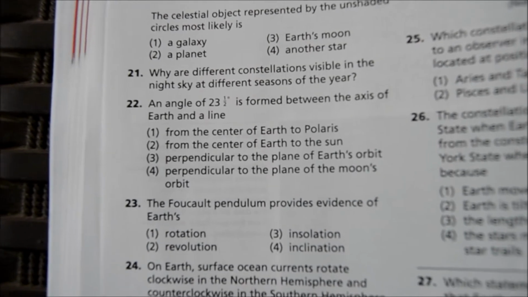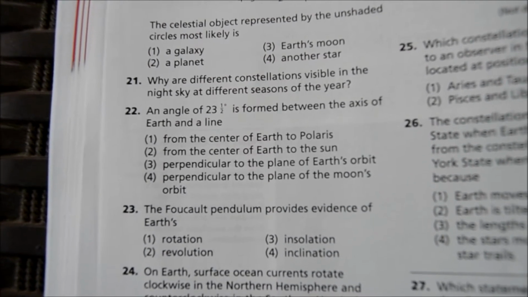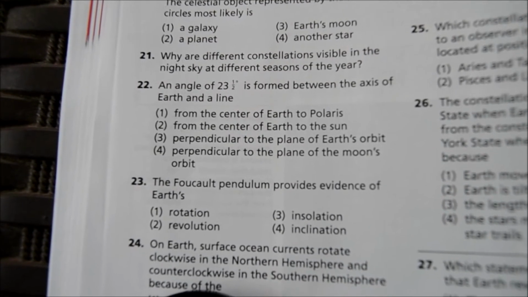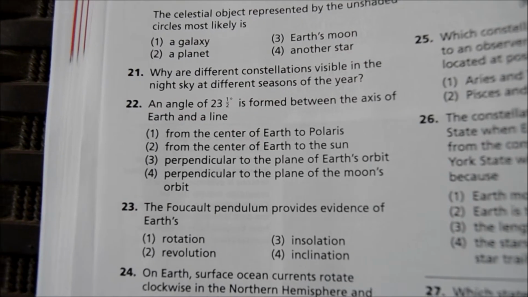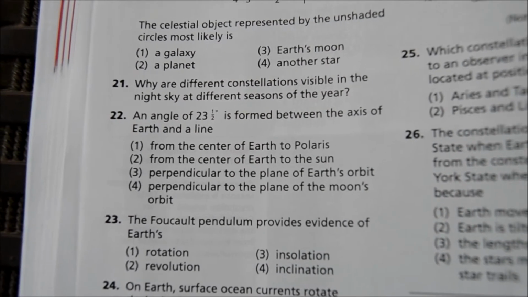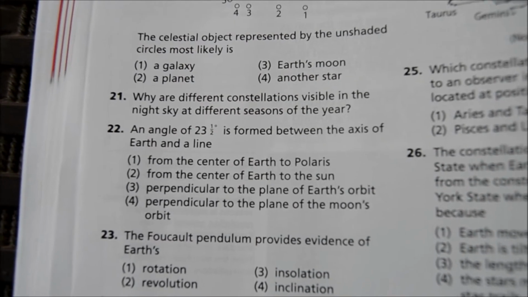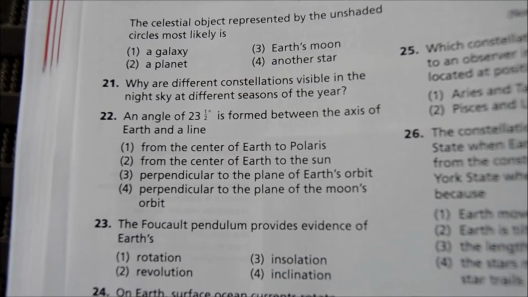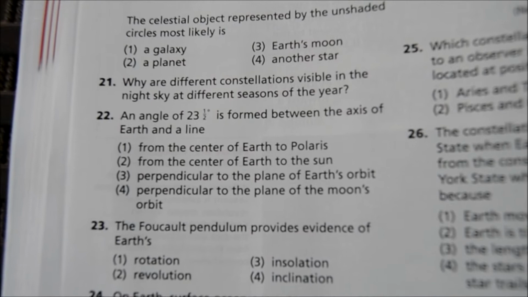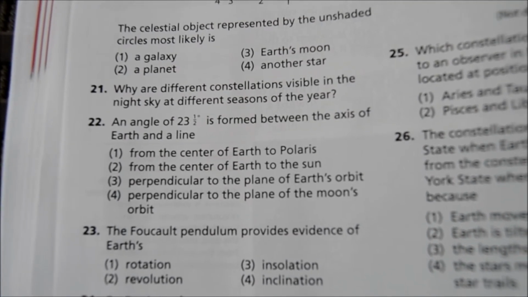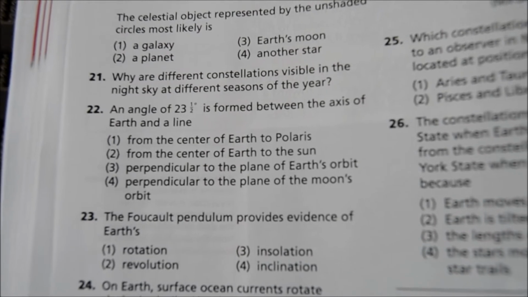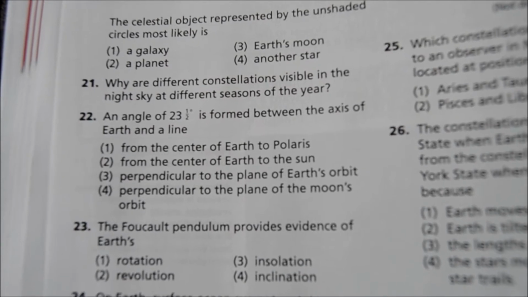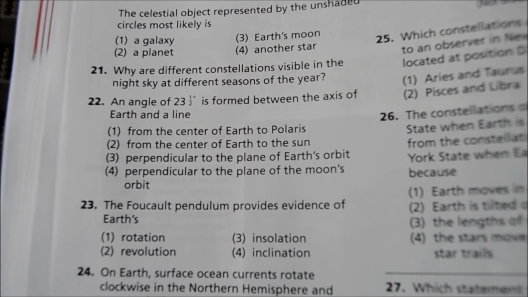Number 21. Why are different constellations visible in the night sky at different seasons of the year? That's because your frame of reference is different. The stars are out right now during the day. Problem is it's too dark, you can't see it. So if you stand up and look straight ahead and say, there are my summer constellations, you only see them at night. So your face will say it's night. If you rotate and look 180 degrees on the other side of you, you'll see the winter stars. They're out during the summertime, but it's daylight for you. So you're not going to see them. So it has to do with your frame of reference being different, because we are revolving around the sun.